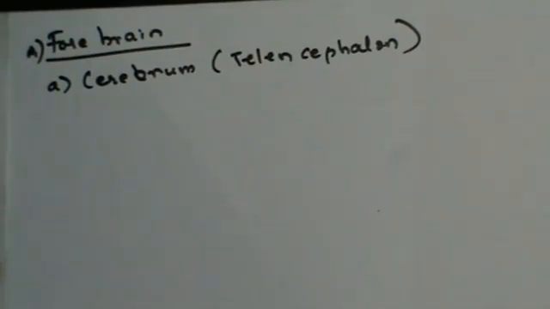These cavities are also called the first and second ventricles. Both the hemispheres are joined by the corpus callosum. Fine.